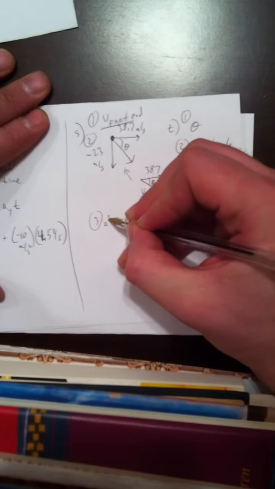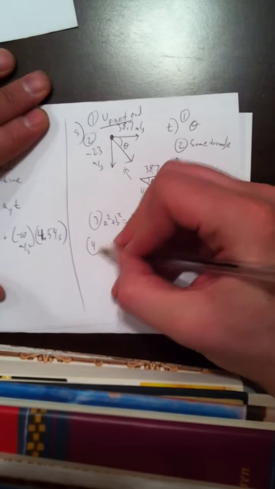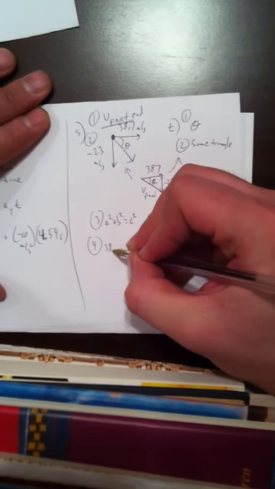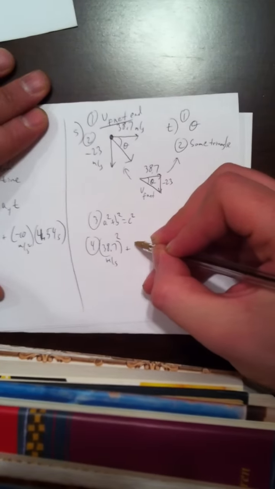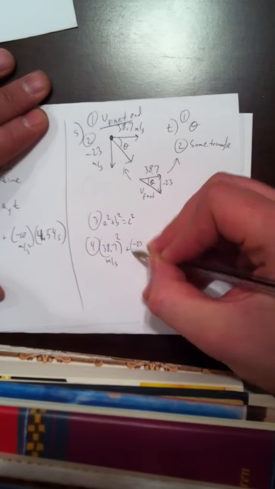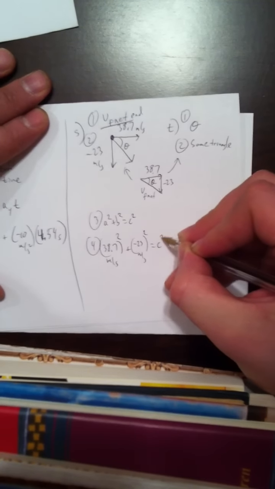The easiest thing to use right now is a squared plus b squared equals c squared. So 38.7 squared plus negative 23 squared equals c squared.